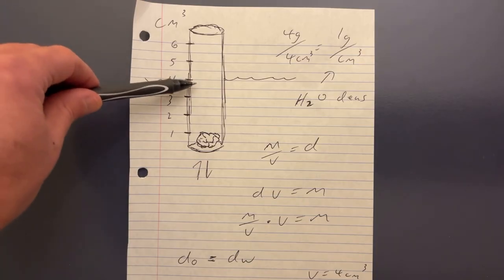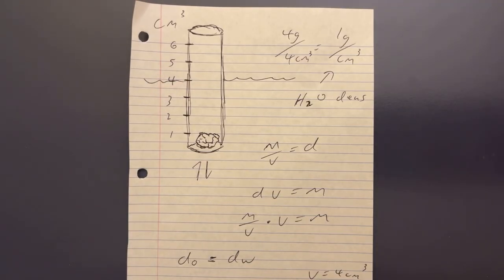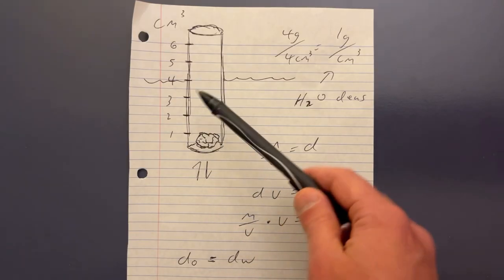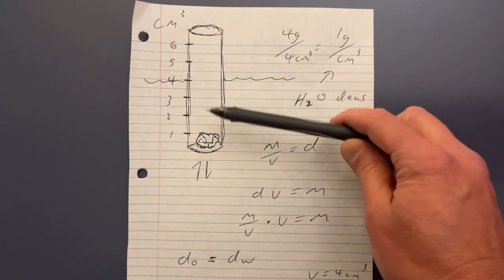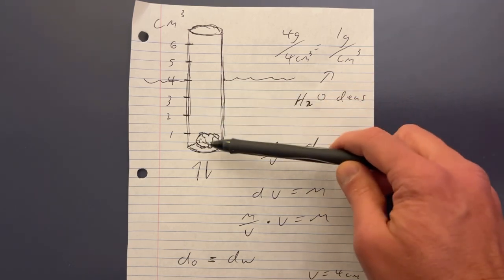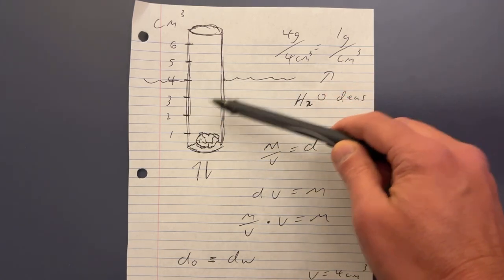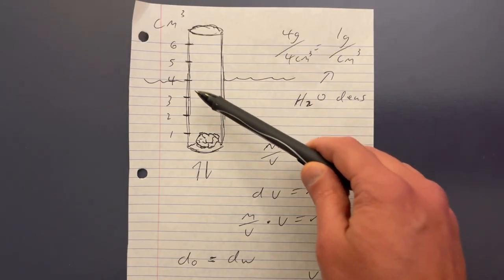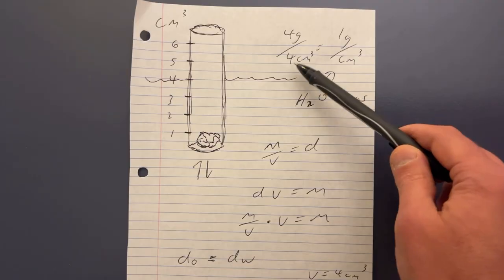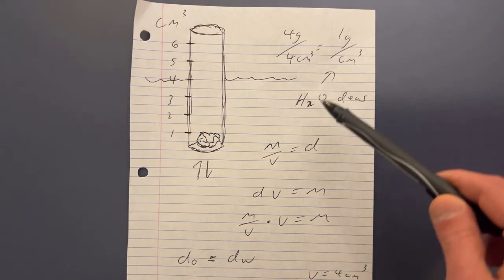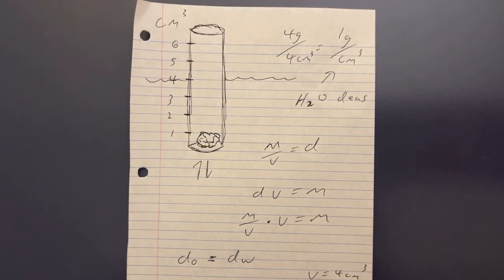So 4 cubic centimeters, it'll fall down to the 4 area. And so this gives this whole area right here, the density from the surface of the water down. This mass will be 4 grams. So say this rock plus the test tube or whatever all equals 4 grams. And it's occupying 4 cubic centimeters. 4 grams per 4 cubic centimeters, 1 gram per cubic centimeter. That is the density of water.